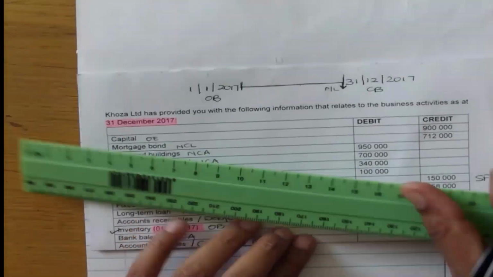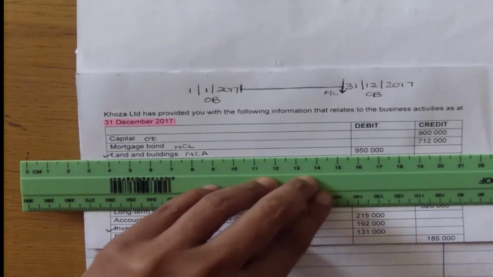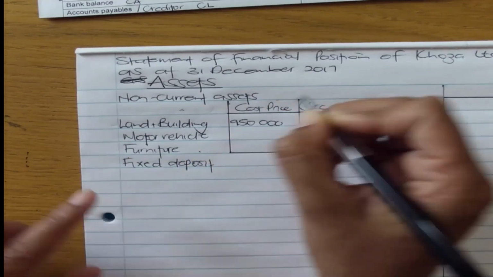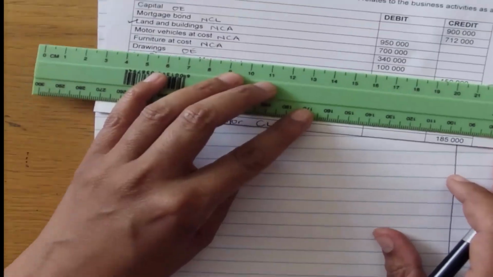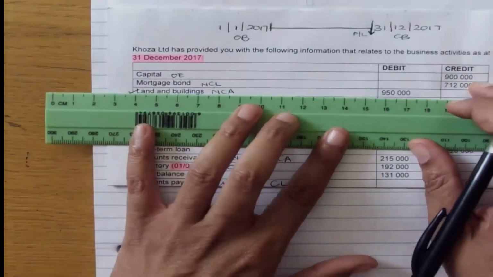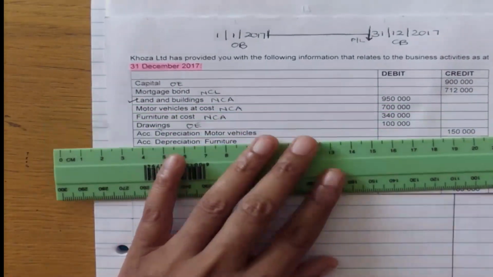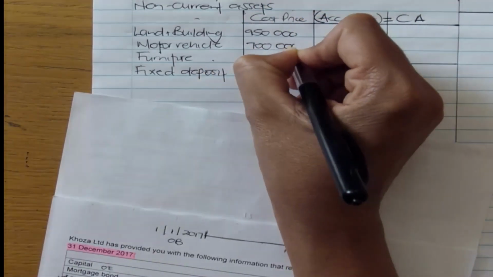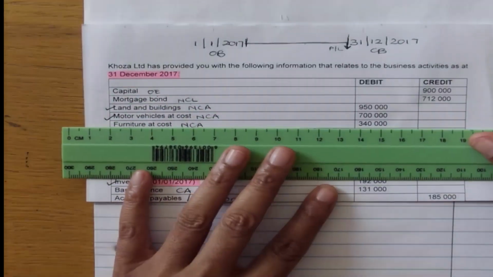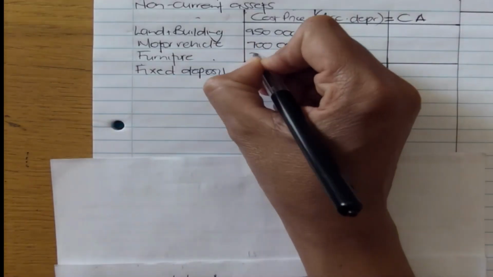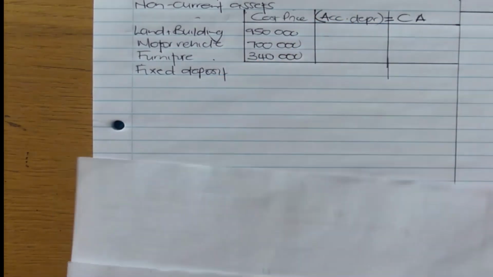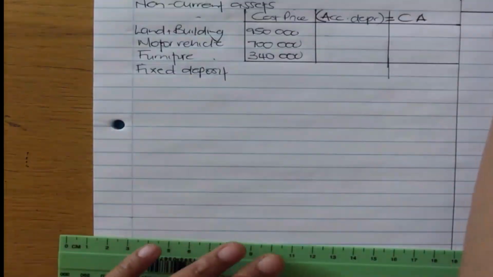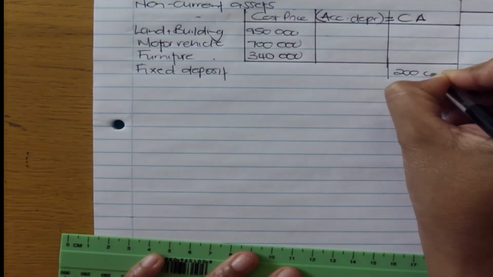Okay, so land and buildings is 950,000. So in the cost price, we put on 950,000. Motor vehicles is 700, and I'm going to tick it off. 700 cost. Furniture, 340 cost. So you put in 340. And then you go to fixed deposit. Fixed deposit is 200,000, and you do nothing there. You just add it here, 200,000.